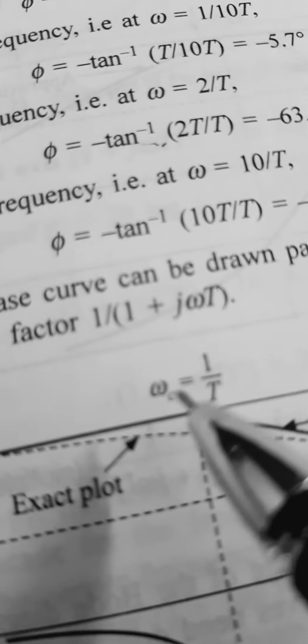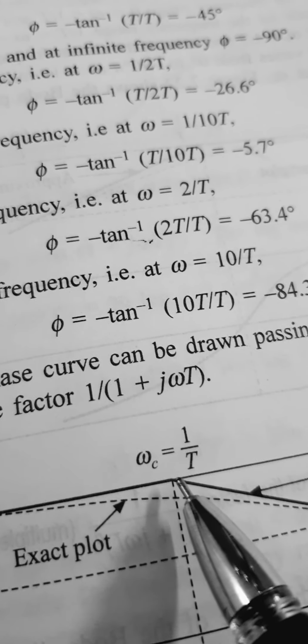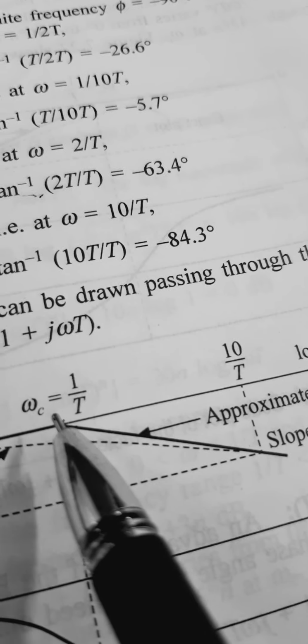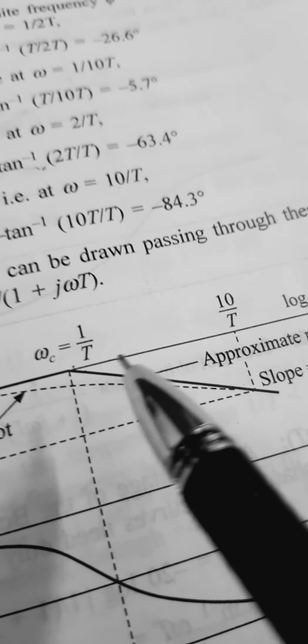So here, this is not actual, these two asymptotes meet at omega c equal to 1 by T, and this point is known as the corner frequency or break frequency.